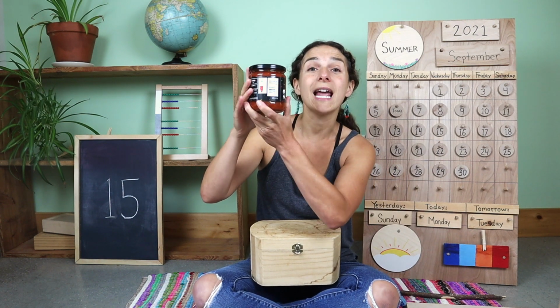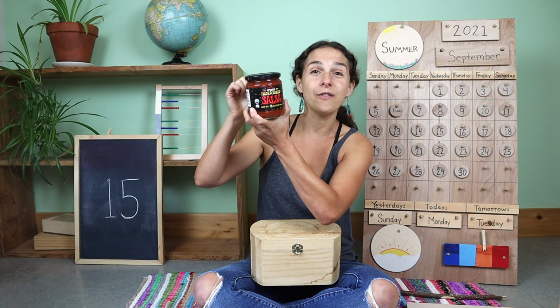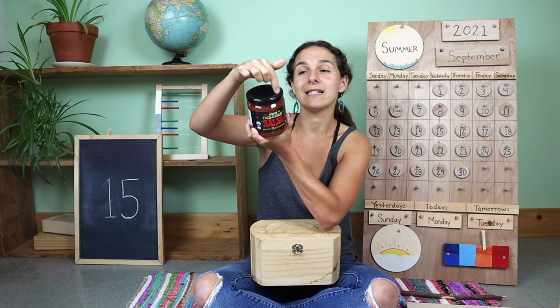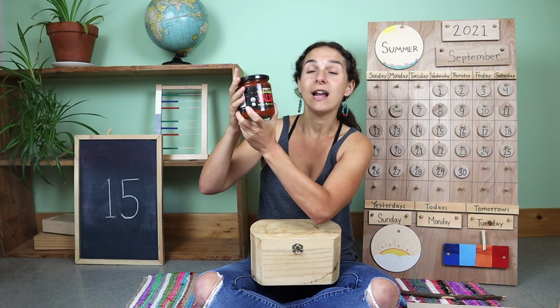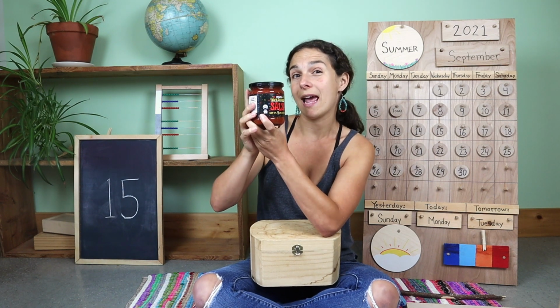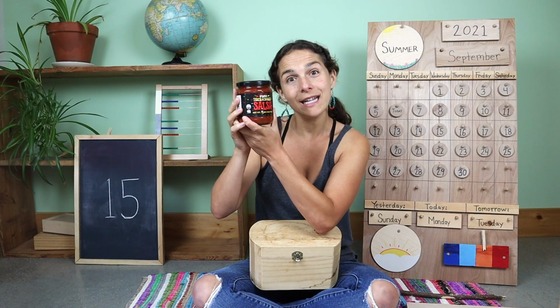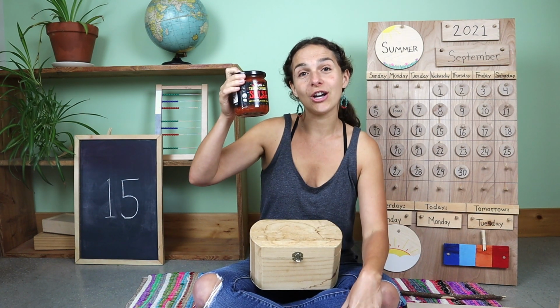This is called a jar. So this jar is made out of glass. It's pretty fragile. It has a lid on the top, and inside of this jar is salsa. Sometimes I like to put salsa on my eggs, or sometimes I dip salsa with my tortilla chips. Jar starts with the letter J.